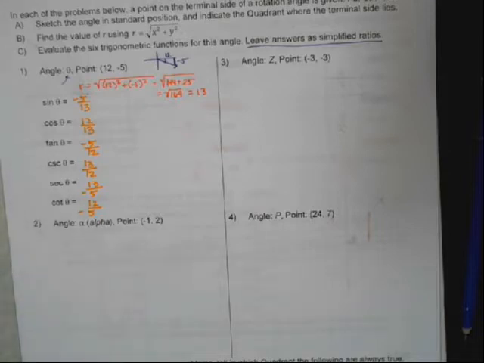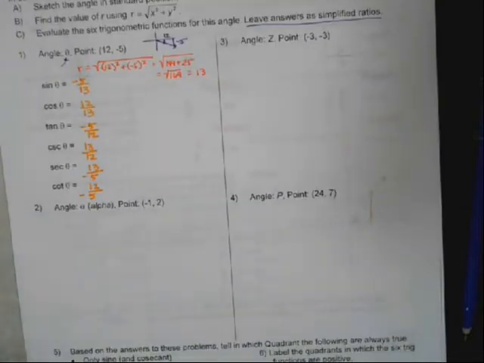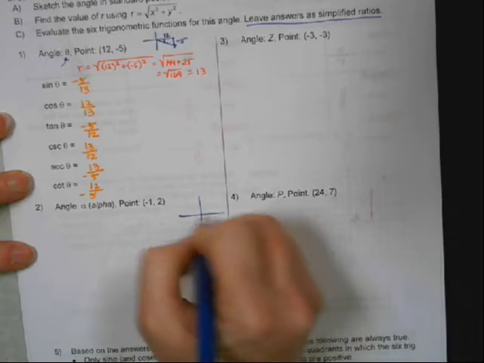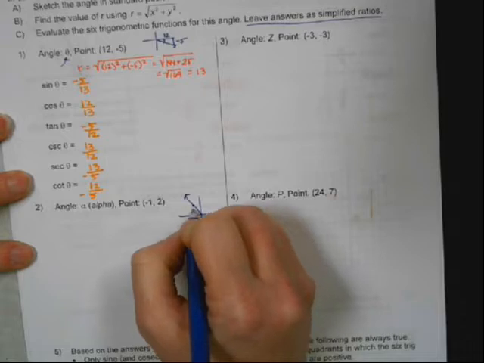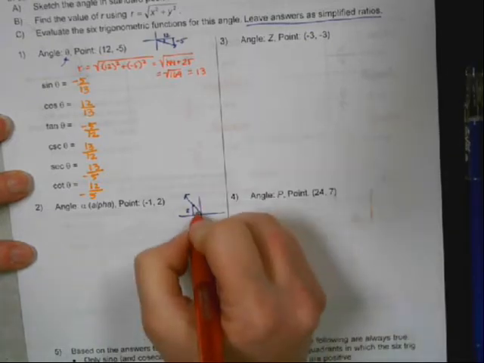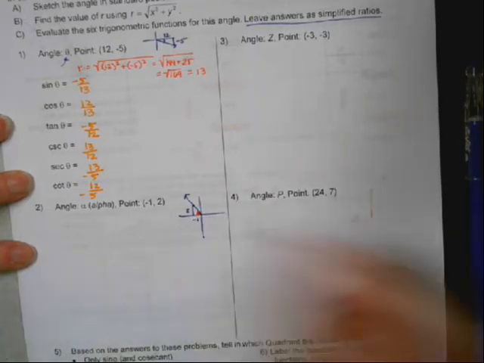All right, let's look at number 2. There's another Greek letter, alpha. We don't use that one as much as we use theta, but we use it sometimes. All right, so if its point is negative 1, 2, then it's over here somewhere. So this is where alpha is. It's right here. It's too small for me to draw it.